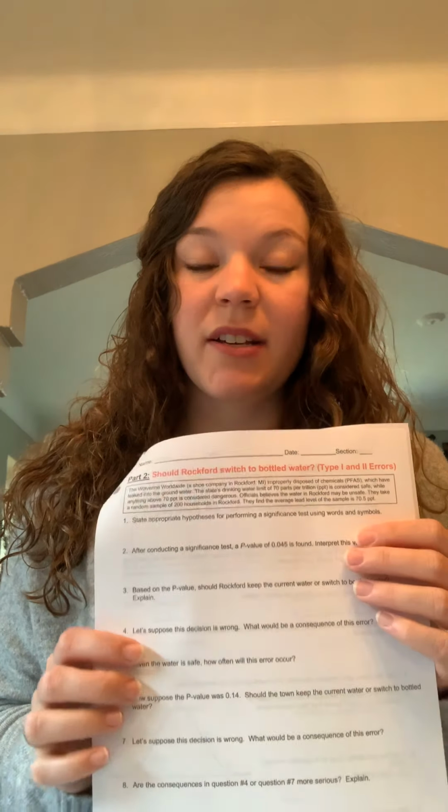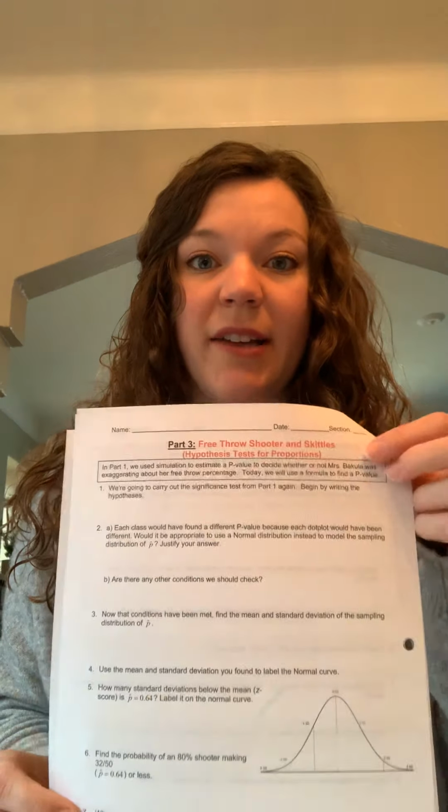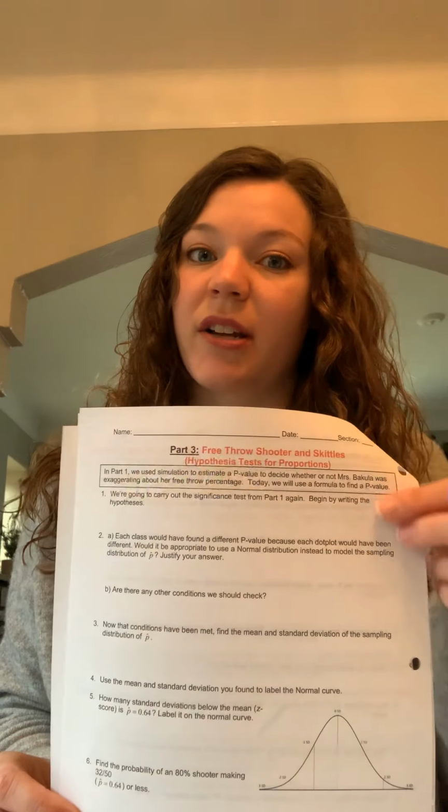And then it moves forward. We talk about, in part 2, kind of what are some of the consequences of doing a hypothesis test? What if we're not actually right? And then in part 3 is where we actually get to the technical way of constructing hypothesis tests. And of course, we have another problem or another couple of problems to walk us through that.